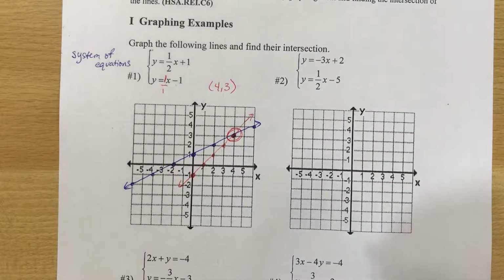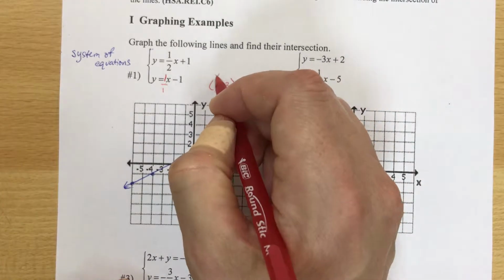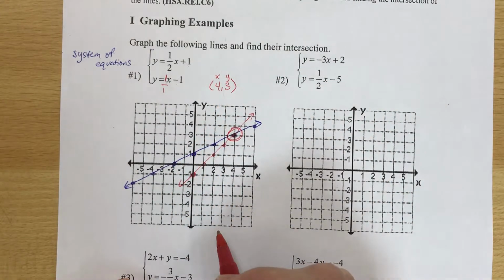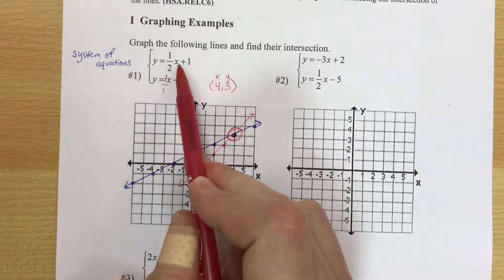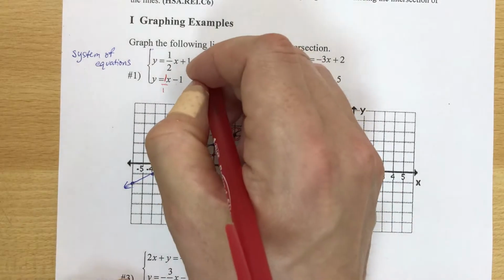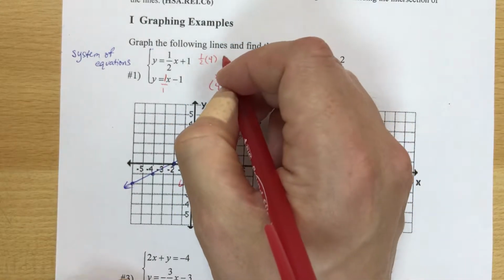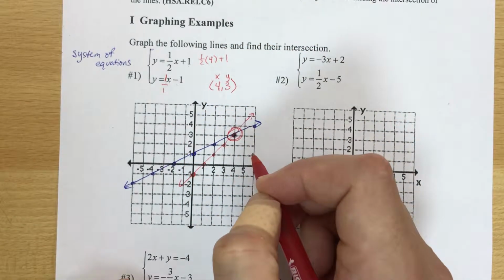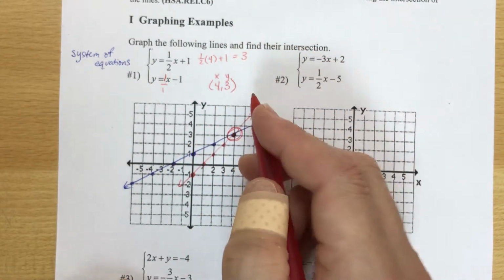All right, now, what that means, 4 is my x value and 3 is my y value. Let's say that I take the number 4 and I substitute it into the first equation, y equals 1/2 x plus 1. So if I do 1/2 times 4 and then add 1, we get 2 plus 1, which is 3.